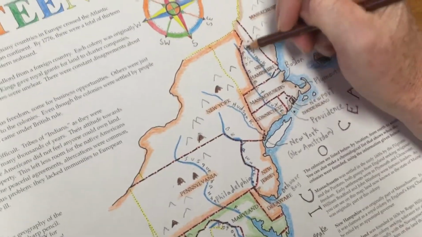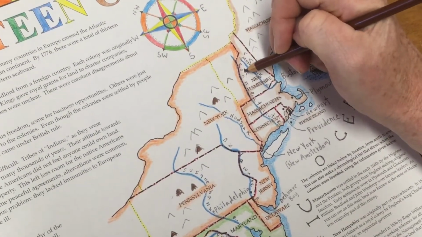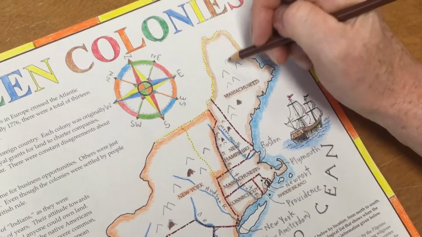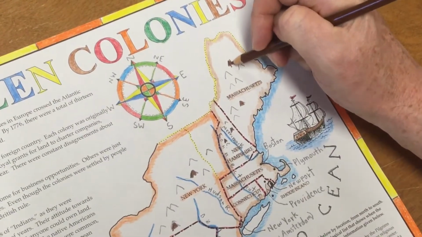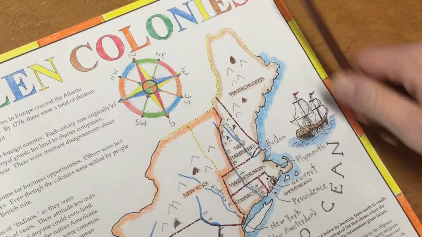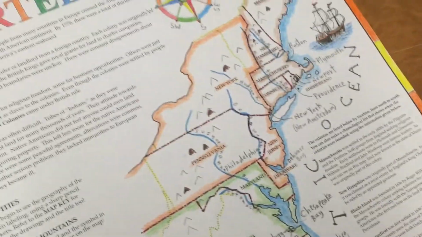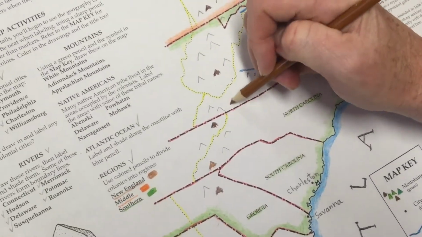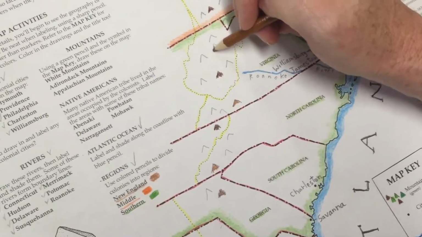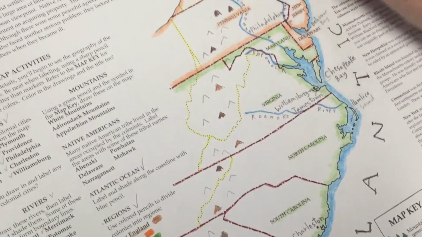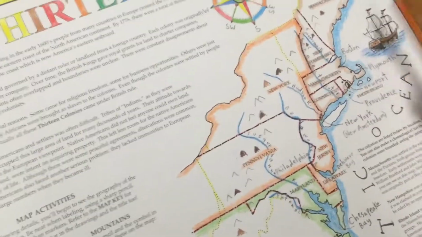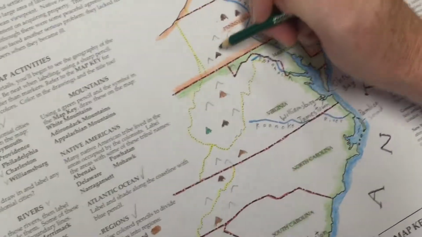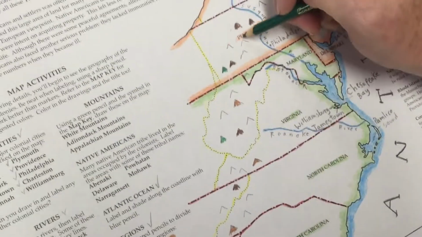Okay, I'm going to work my way up all the way into the New England colonies. Now I'll switch colors and I'll go with a light brown. So just take your time, color each mountain individually. And if you keep switching colors, you'll end up with a nice combination of all those greens and browns.